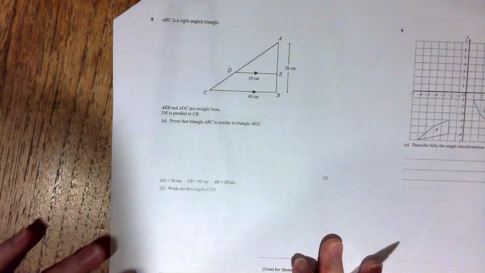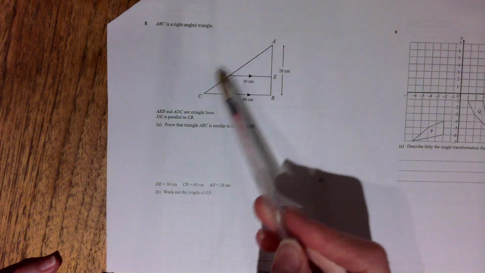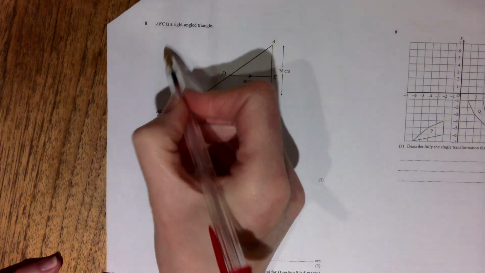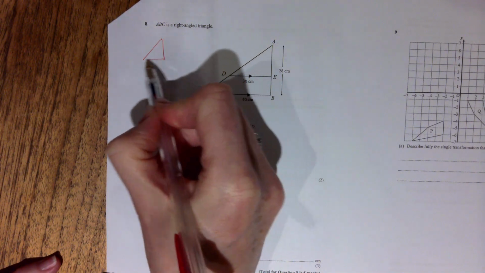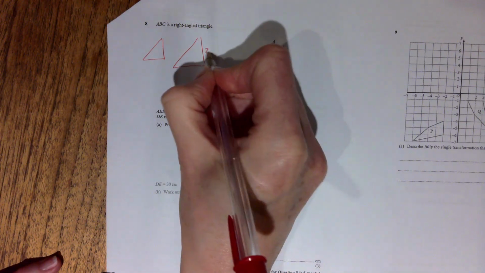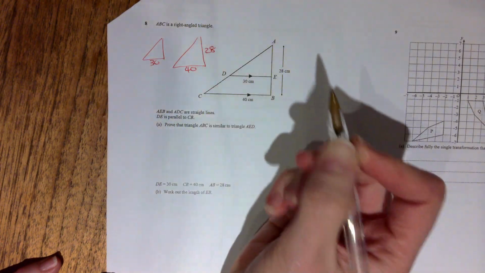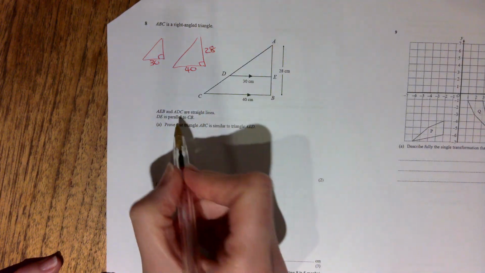Right, moving on. Question 8. ABC is a right-angled triangle. It's the big one here. Before I start, I can see a triangle within a triangle, so personally I would redraw that as the big triangle and the small triangle. That's 28 and 40. That is 30. It does say it's right-angled.